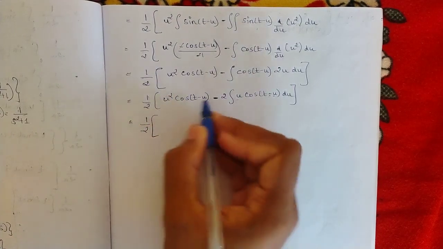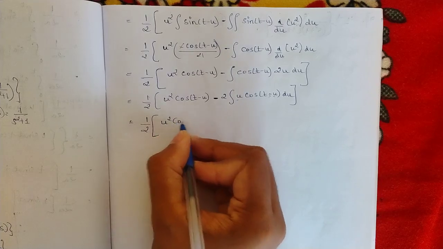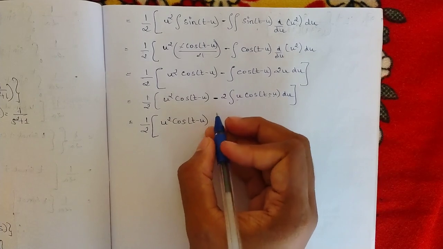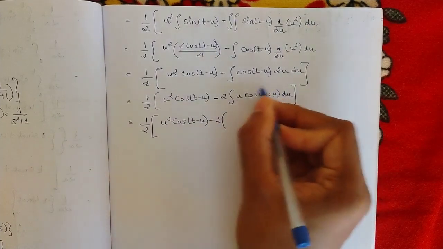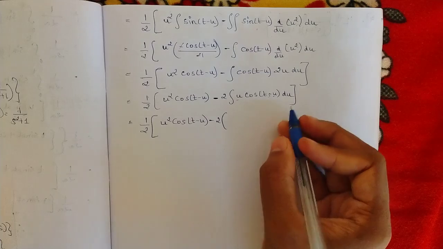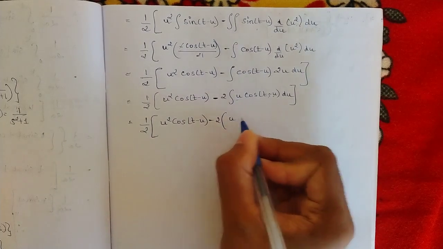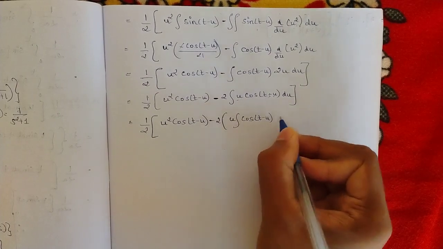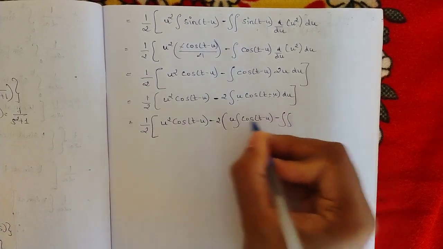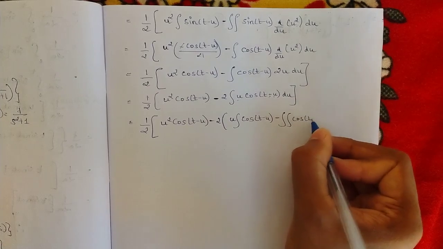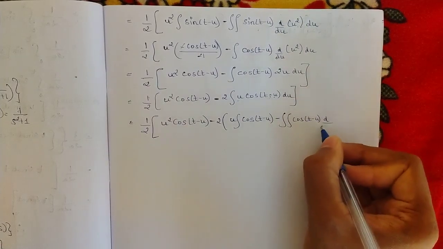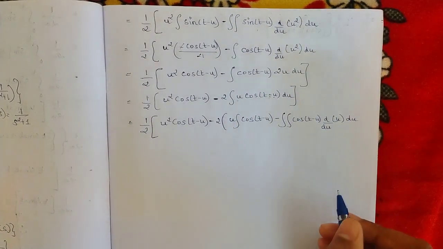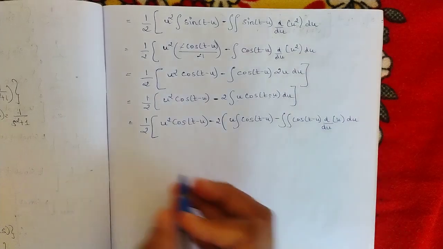Now this term don't touch, for the rest of the steps keep it as it is, that is u square cos of t minus u minus 2 into, now for this part apply the integration by parts, that is first term into integration of second term, that is cos of t minus u, minus integration of integrated term, that is cos of t minus u, into the differentiation of first term, that is u with respect to u. Okay, so now solve it.